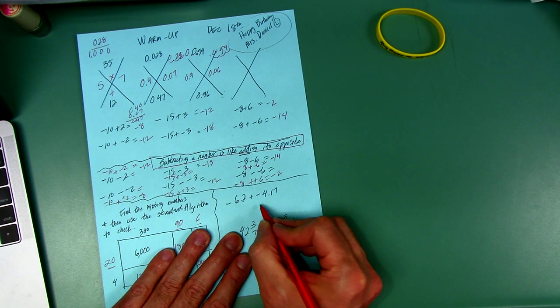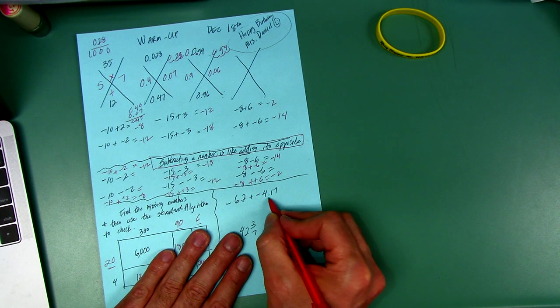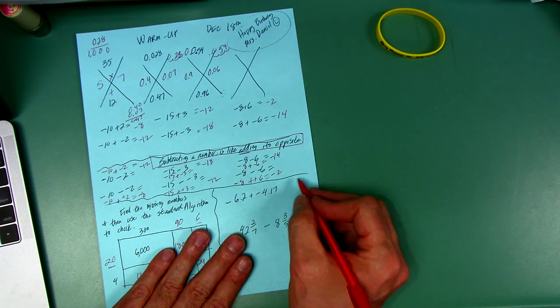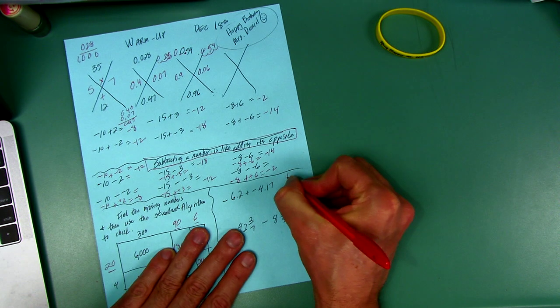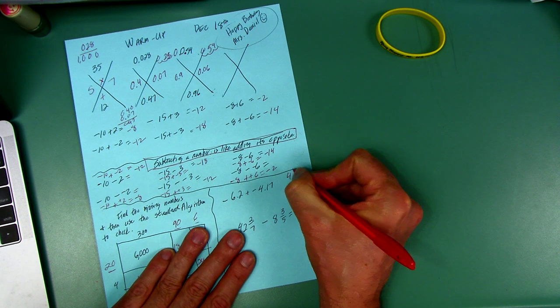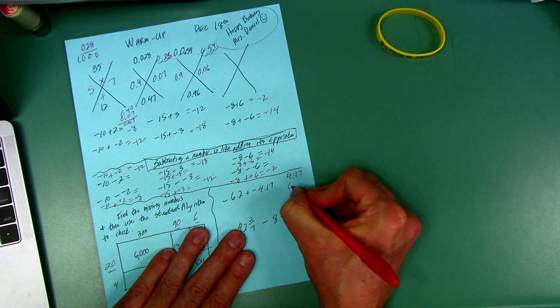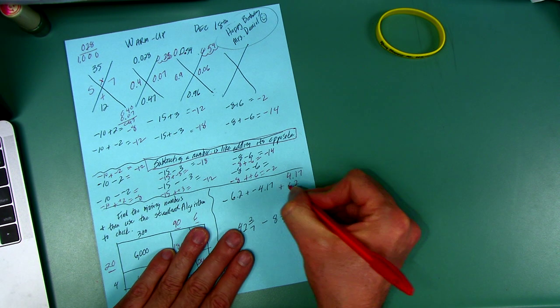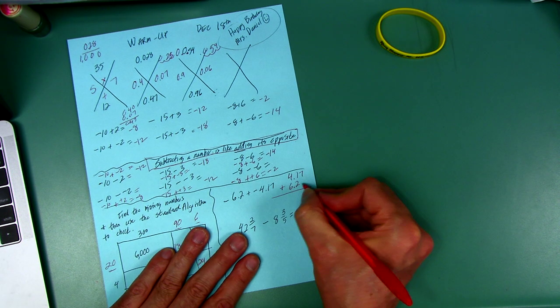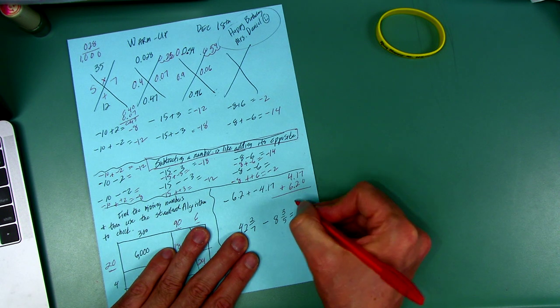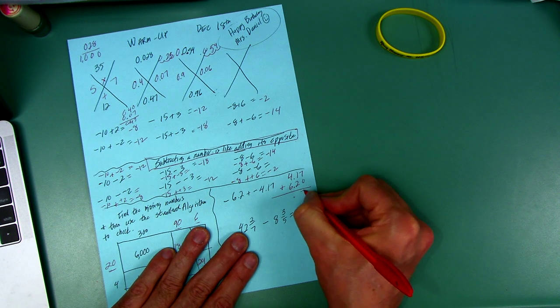Negative 6 2/10 plus negative 4 and 17/100, and I'm going to put these together, right? So let's just put them together and know that it's going to be a negative, right? Line up those decimals when you add or subtract, right? Now, that doesn't come out to the same spot. Fill in a 0. It's less confusing, right?